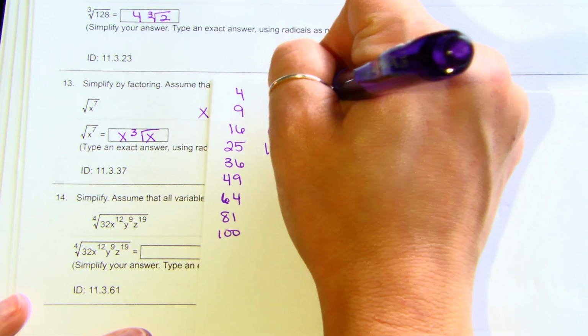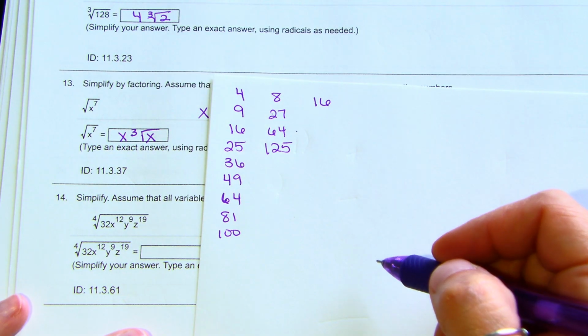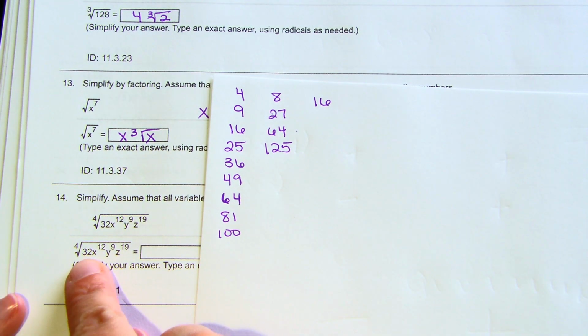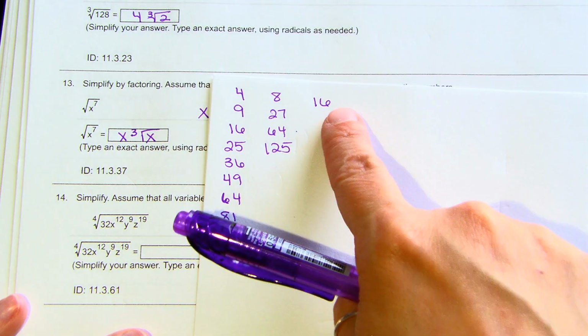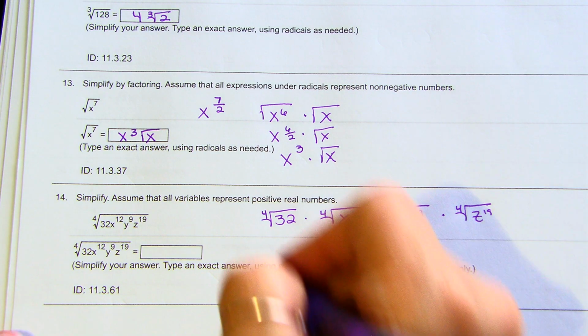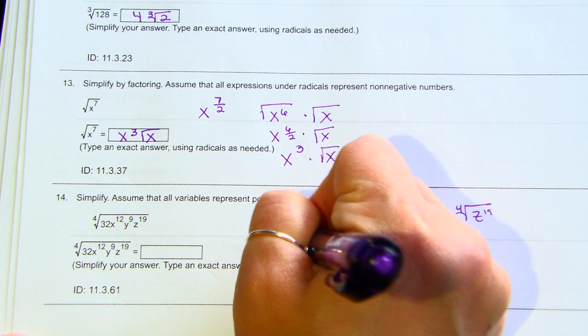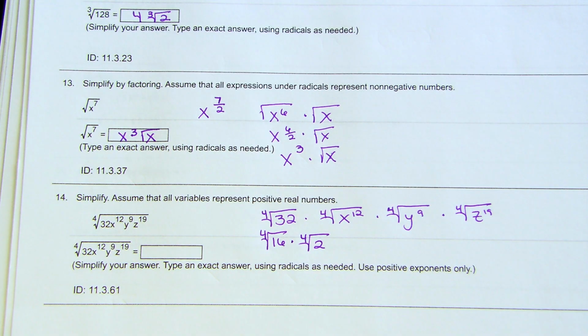Well, 16 times 2 is 32. So I do have a perfect fourth in there. So this would be the fourth root of 16 times the fourth root of 2. So I've just split my number part so that I have a perfect fourth underneath the fourth root. That way it will simplify.